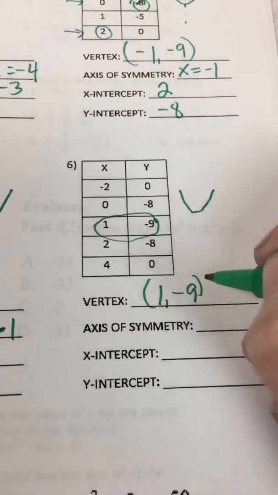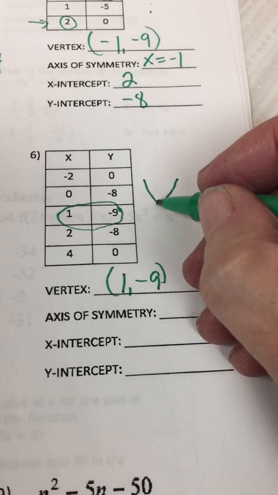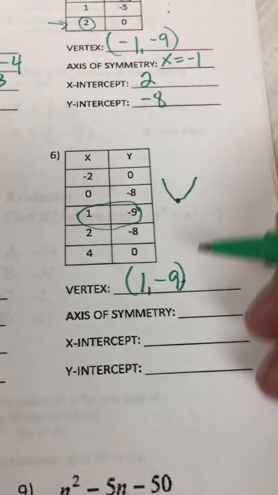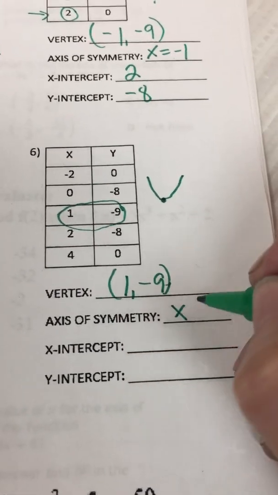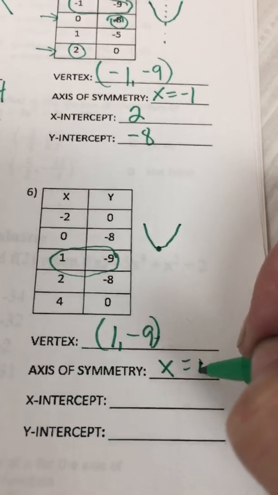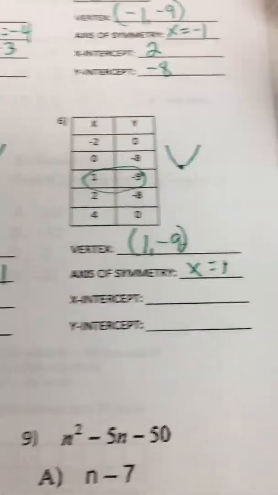So 1, -9 is my vertex. That's where it's changing direction. That point right there is 1, -9. It's my vertex. As soon as I know the vertex, I know the axis of symmetry is x equals 1. I also know that the minimum is -9.